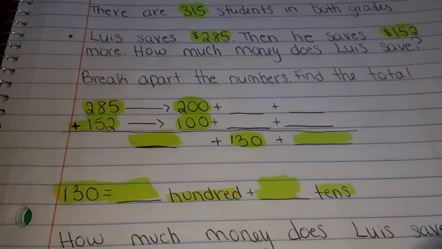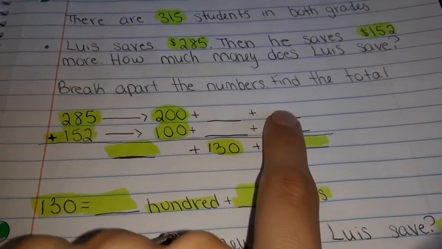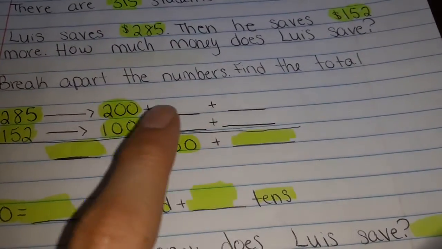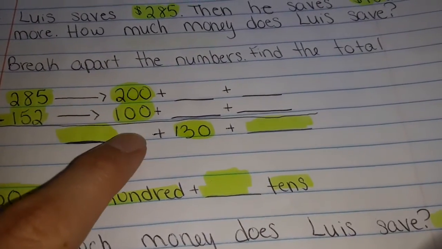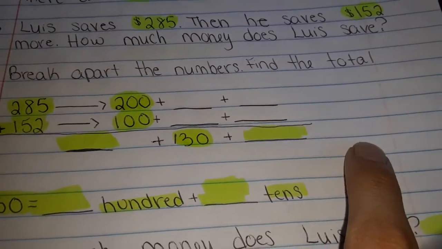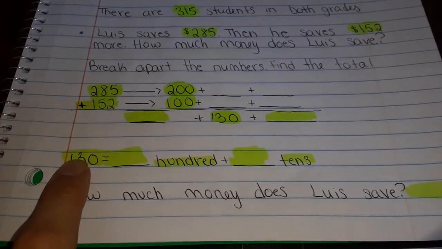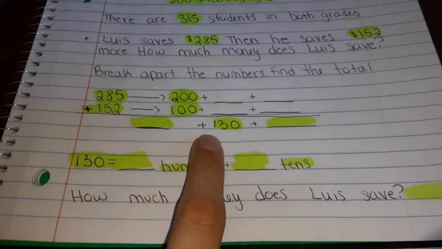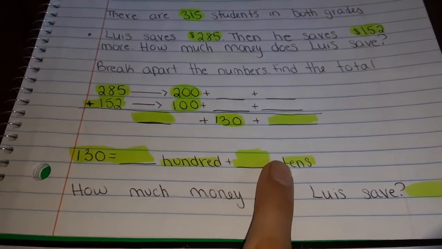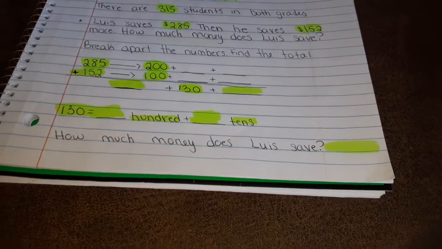285 plus 152. And then we're going to add 200 and 100, the numbers you get here and the numbers you get here. And that is how you're going to get your answer. 130 equals blank hundreds plus blank tens. How much money does Lewis save?